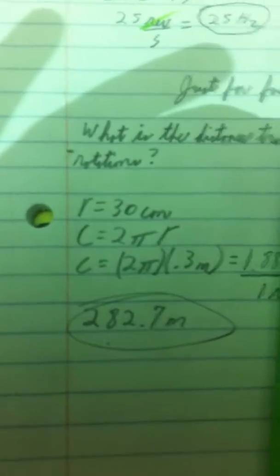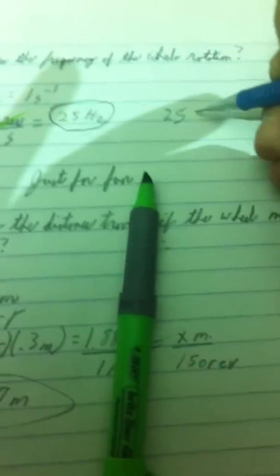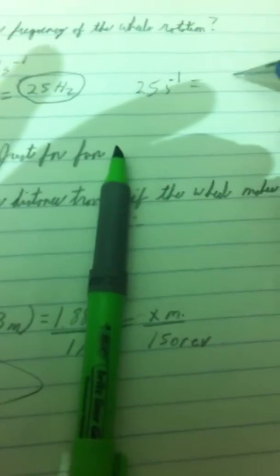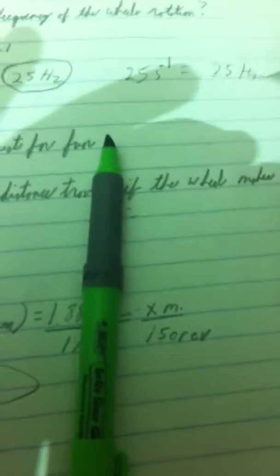Okay, and here we're trying to find our frequency. Well, I know that frequency is in hertz. 1 hertz is 1 second to the negative first. We got 25 revolutions per second. We got that back here, where we have 25 revolutions per second. And so that's the same thing as taking out revolutions, and that gives us 25 seconds to the negative first, which is equal to 25 hertz.